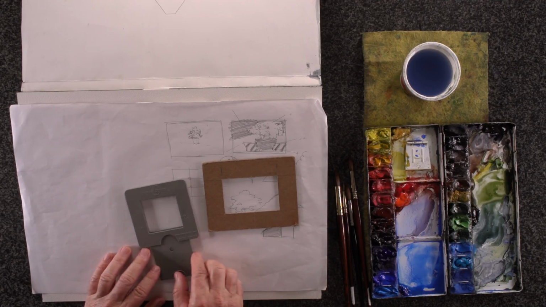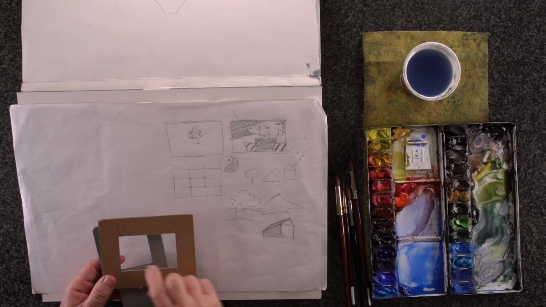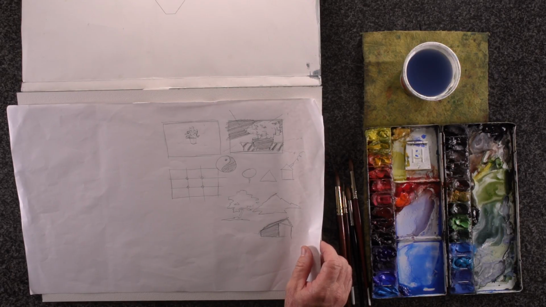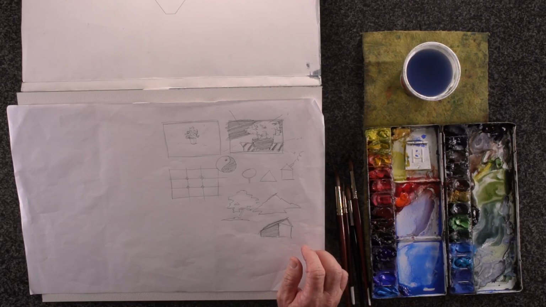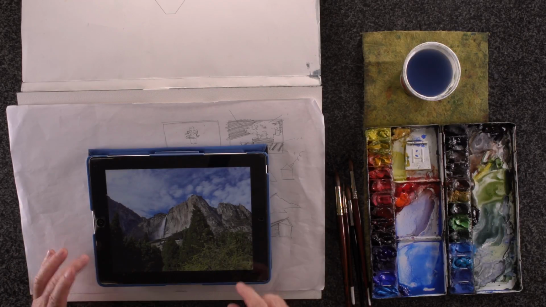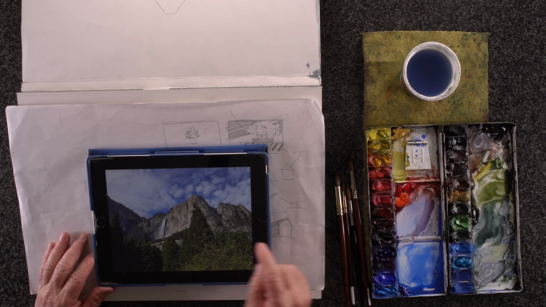Okay? Now, a tool that I use a lot anymore in painting is my iPad. I took my camera and I framed this up in such a way that captured the aesthetic I felt of this scene.